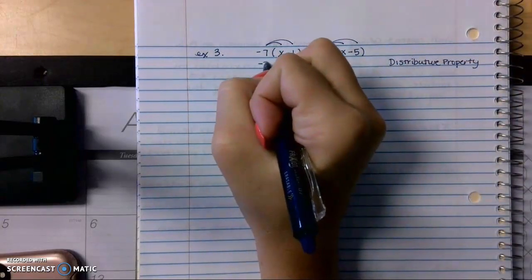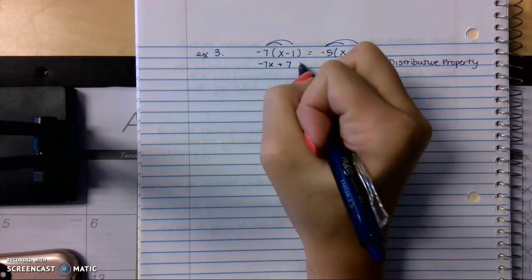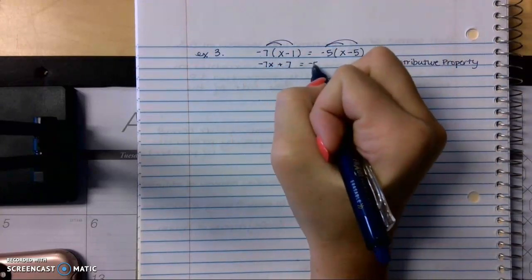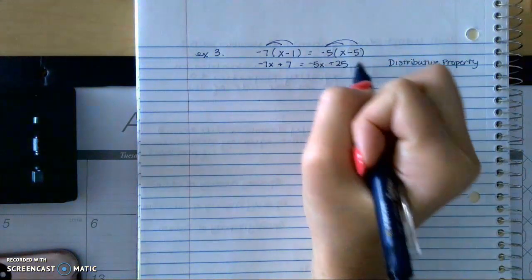So I'm going to have negative 7x plus 7, negative times a negative is a positive, is equal to negative 5x, and then again, negative times a negative is going to give us that positive 25.